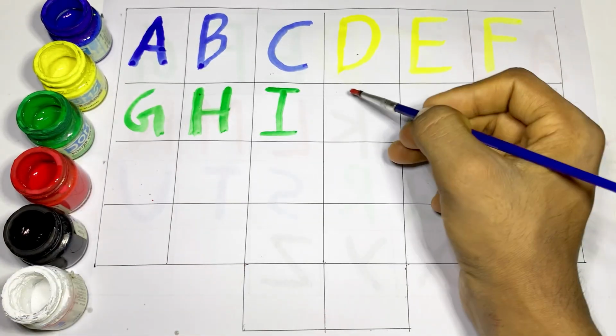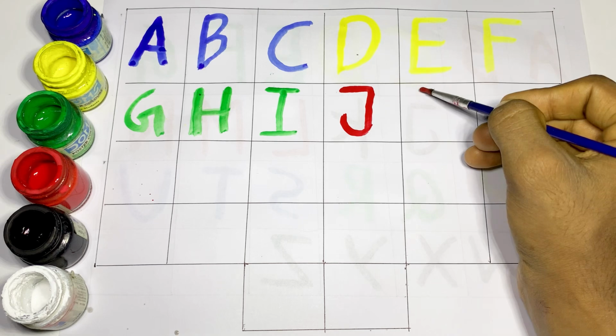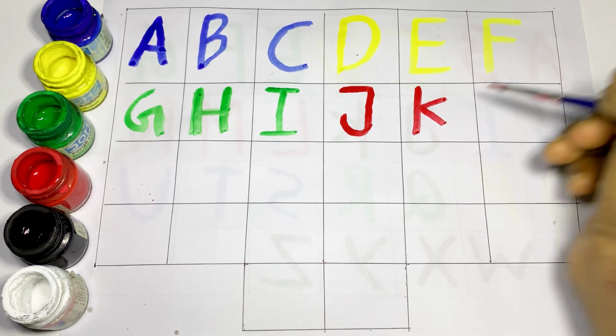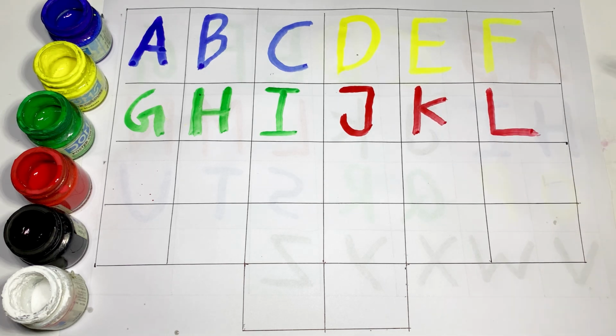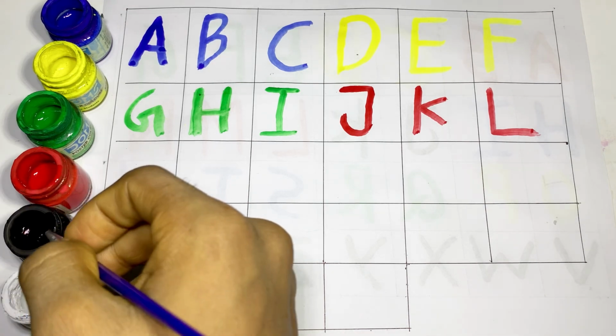Red color. K. K for kite, K for king. L. L for lion, L for lemon. Kids, now M. M for moon, M for mango, and here is black color.